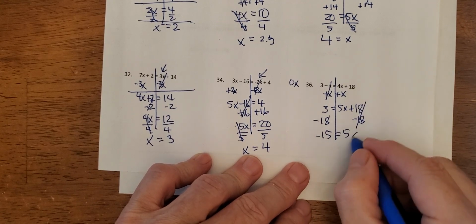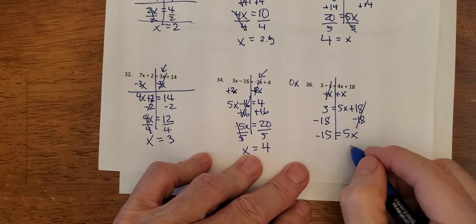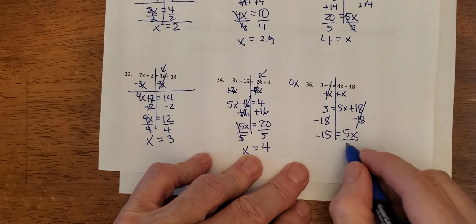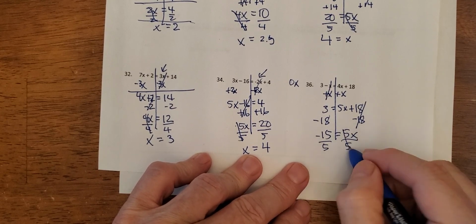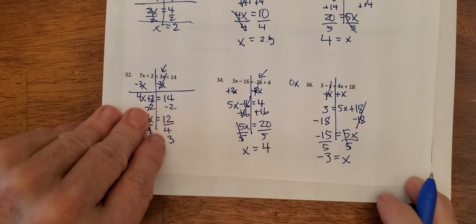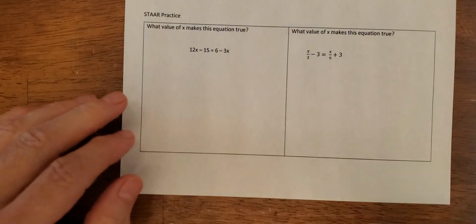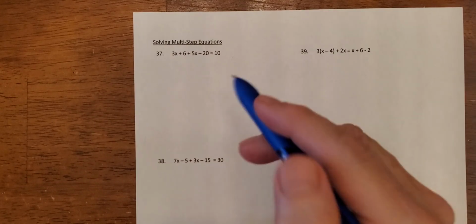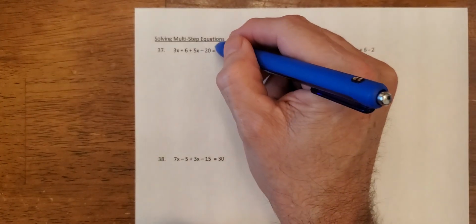And that's equal to 5x, and then get rid of the 5. So x will be by itself, divide by 5. Okay? And that's gone, and you get x is equal to -3. All right, so we just have 4 more problems, okay? Or 6, sorry.